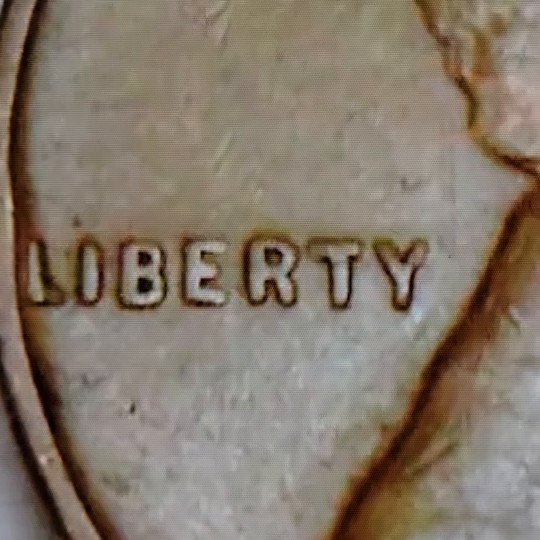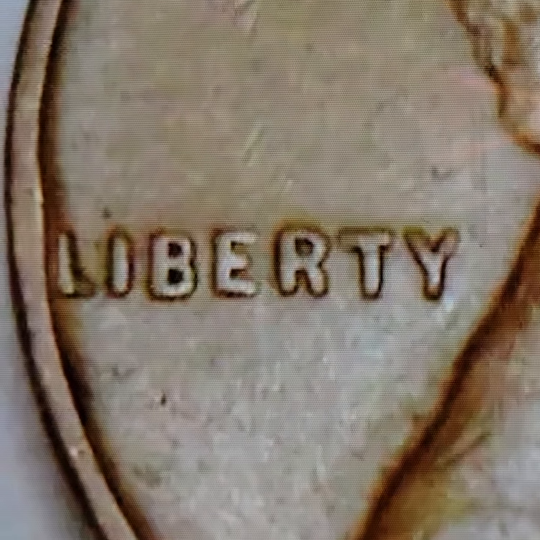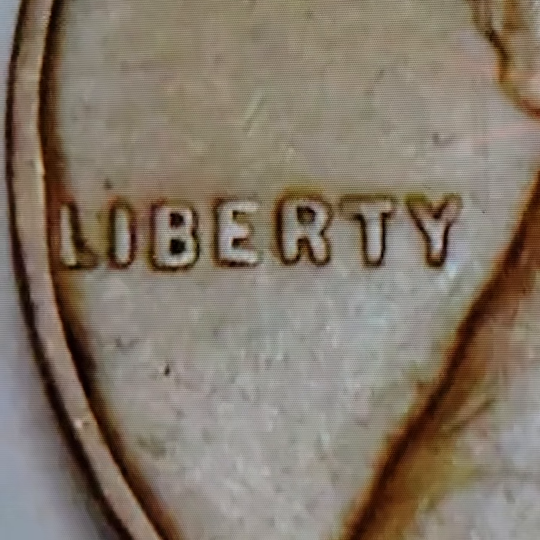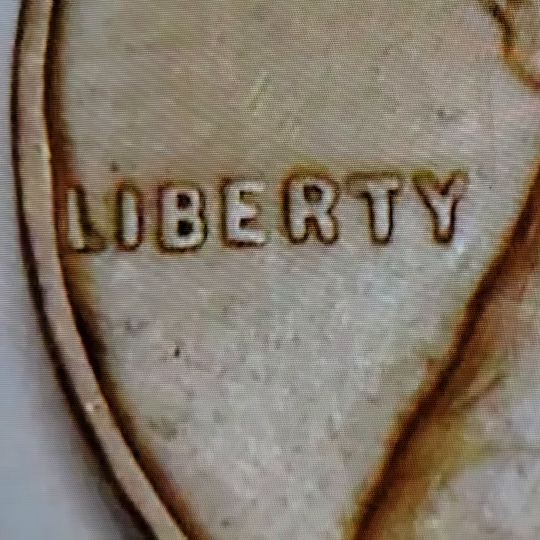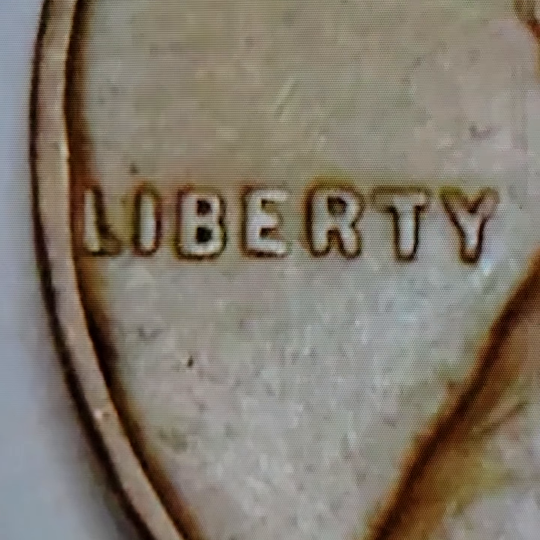Very easily you can see the separation and the spacing between the letters. There's a lot of space between the letters. And it's a P, it's not a Denver, it's not a San Francisco, it's the same one that we have.